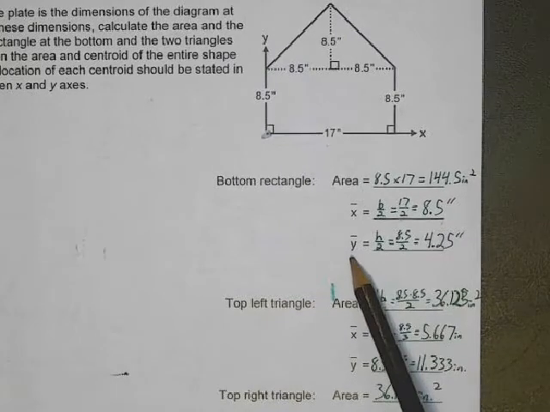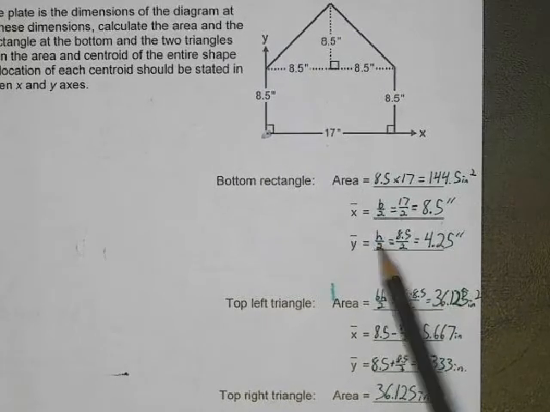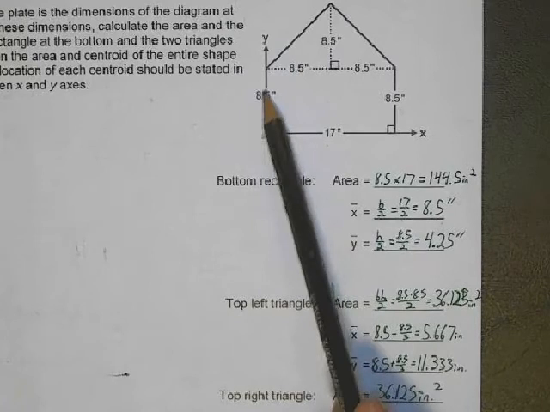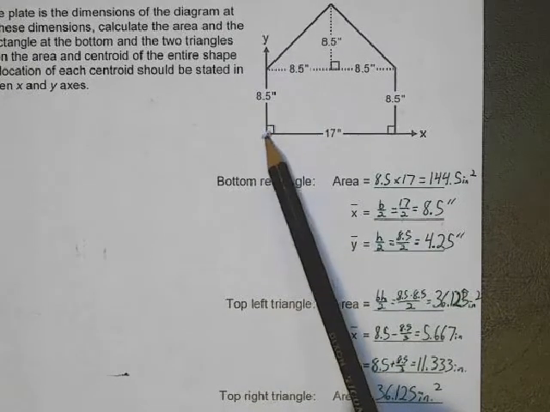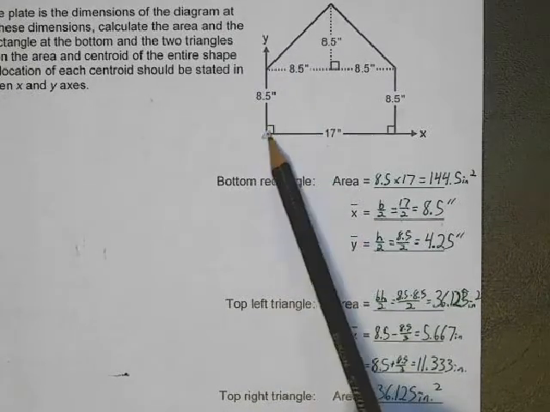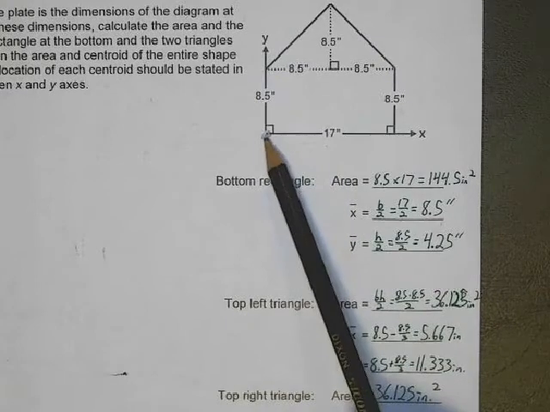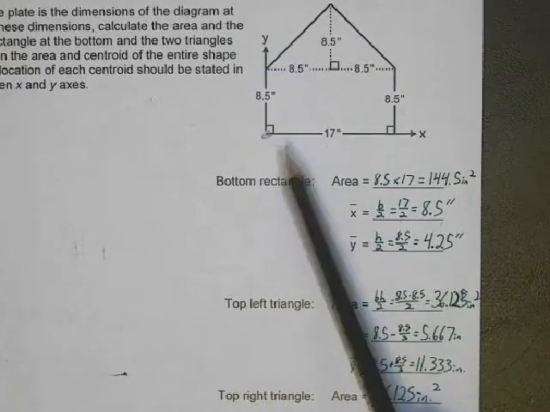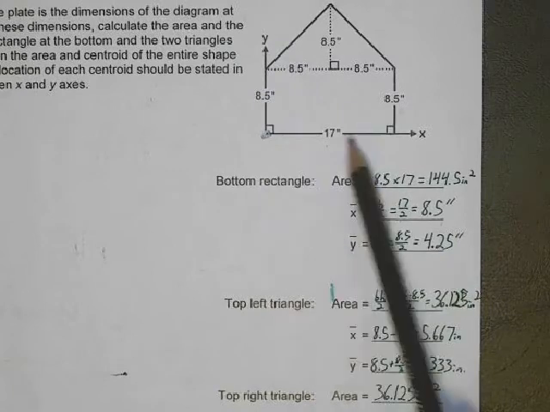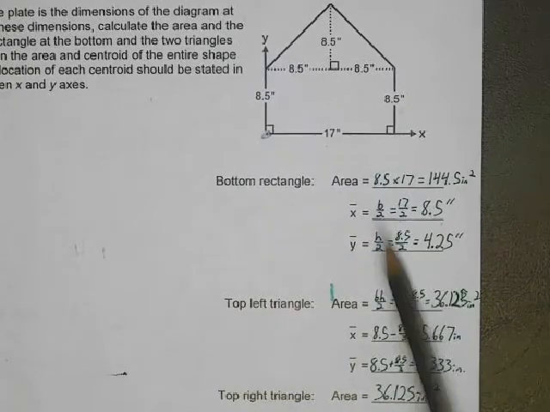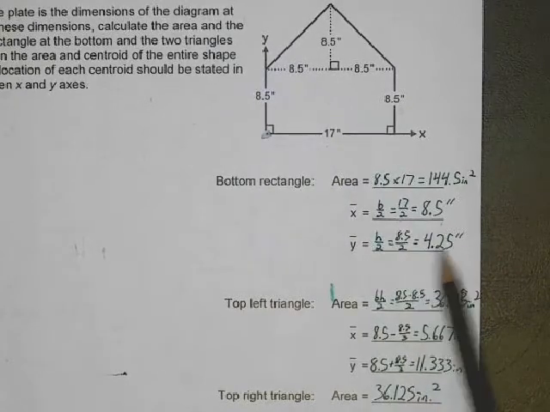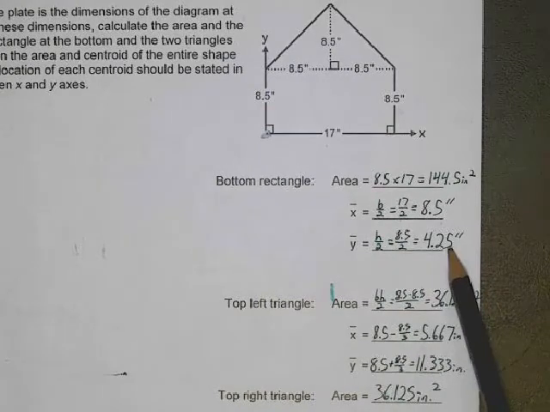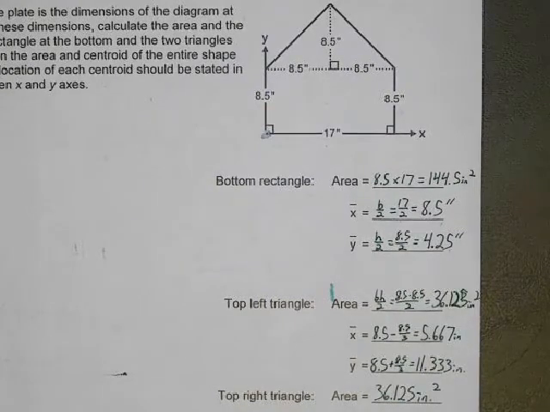For y bar, it's height divided by 2. My height is 8.5. And since I'm just referencing this point here, the base is right along my 0 point, so I don't have to add or subtract anything. So it's 17 divided by 2 for my x and 8.5 divided by 2 for my y, which gives me 4.25. Okay, so the first part's pretty simple.